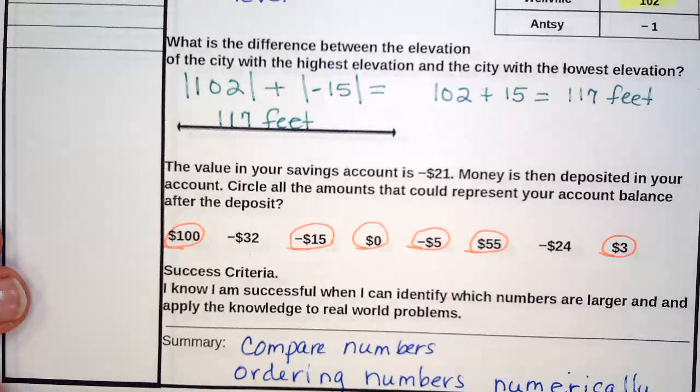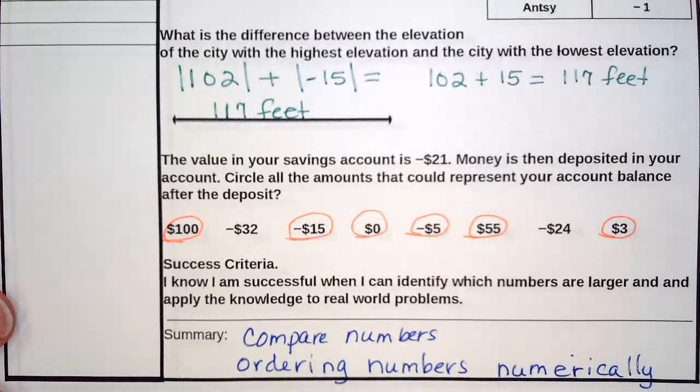You might say, but we didn't talk about adding them with the number line. That falls under comparing numbers. So I hope that you have gotten the process down better.